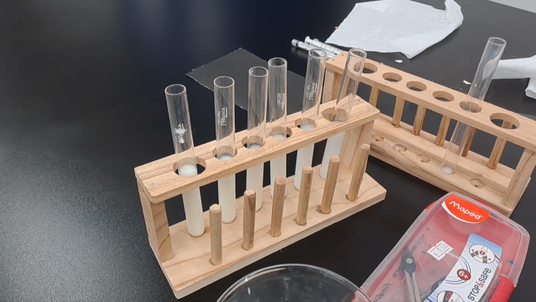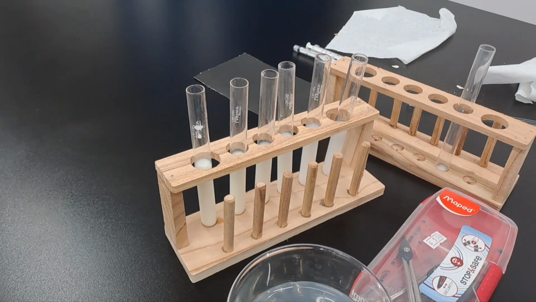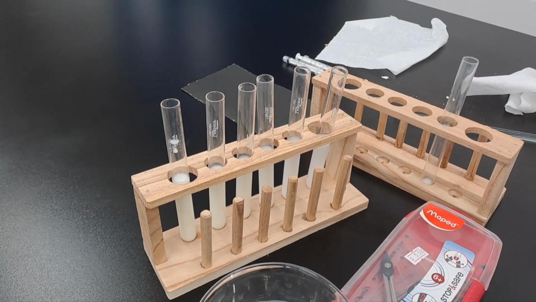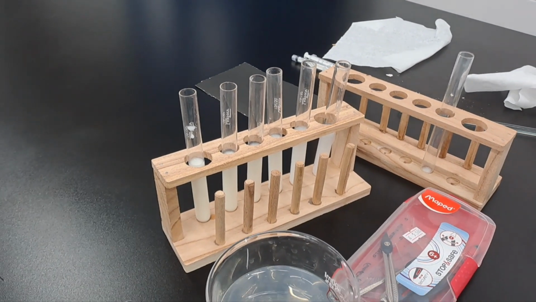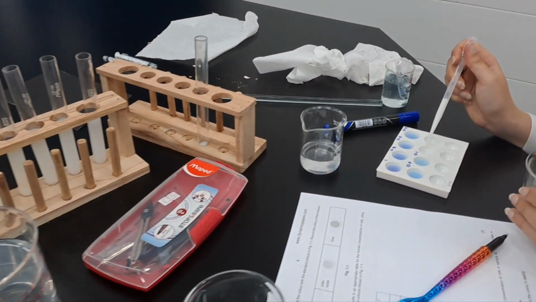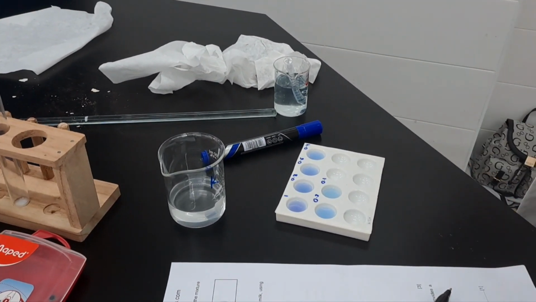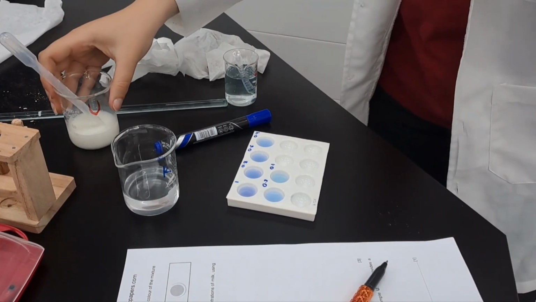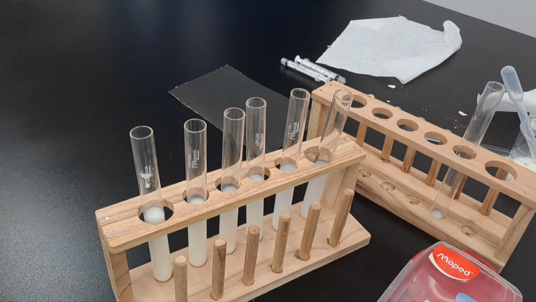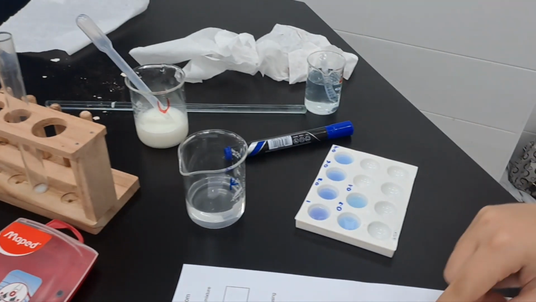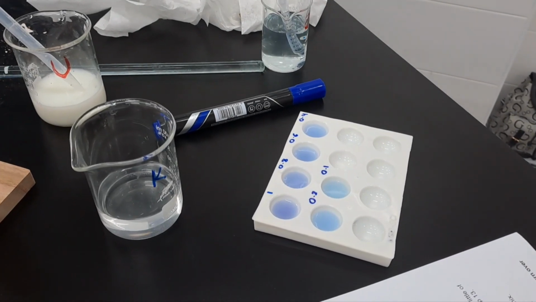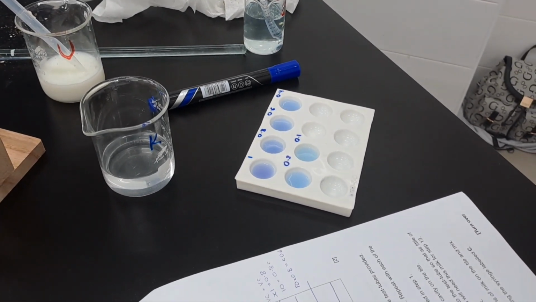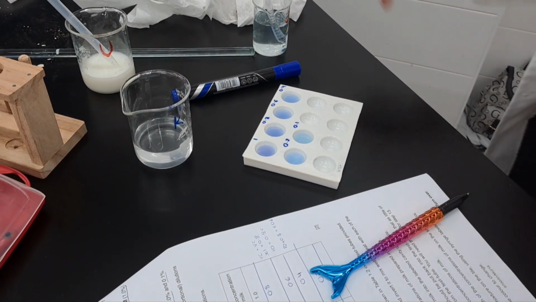Now after you make those 6 different concentrations, you need to use a spotting tile. She uses the spotting tile to drop 1 or 2 drops of the different concentrations. So you pick any one of them and put it in the spotting tile. Before you put it in any well of the spotting tile, the tile should be labeled. So you add 1 or 2 drops of milk.